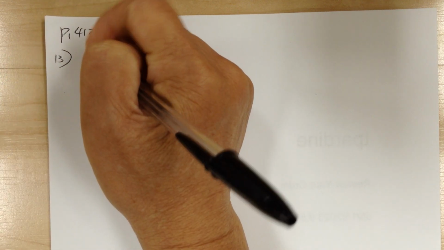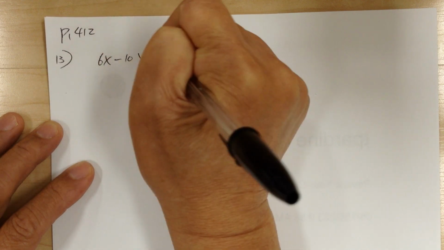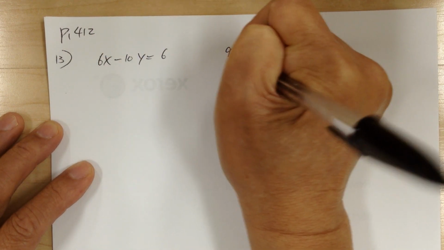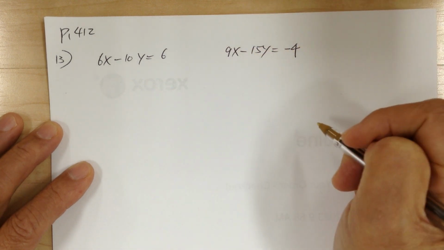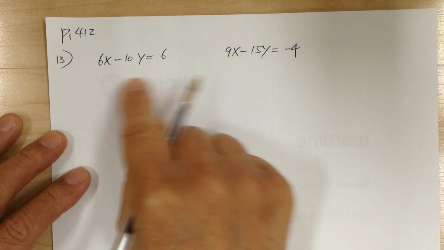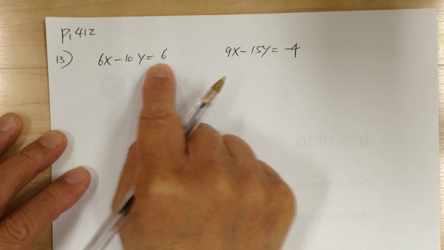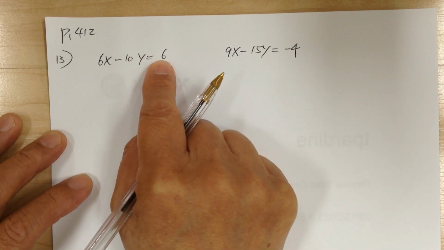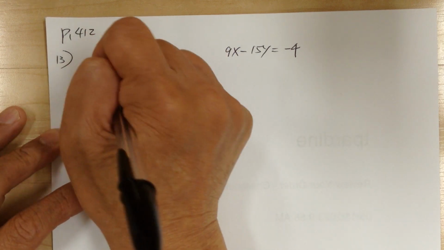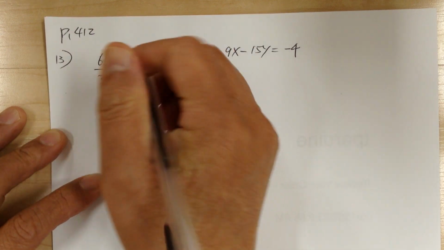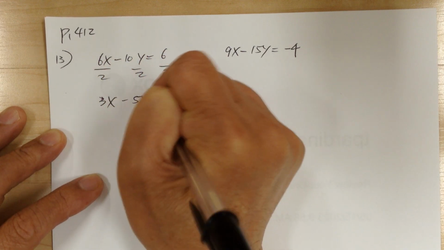Okay, let's go to 13. You've got 6x minus 10y equals 6, and 9x minus 15y equals negative 4. Right now the numbers are really big and kind of messy, but notice the first equation is always a multiple of 2. So let's divide it by 2 to lower the numbers a little bit, so it won't be as bad. So you've got 3x minus 5y equals 3.